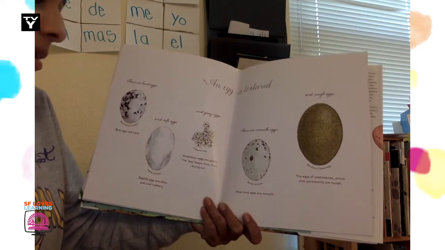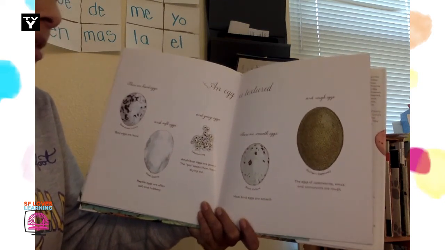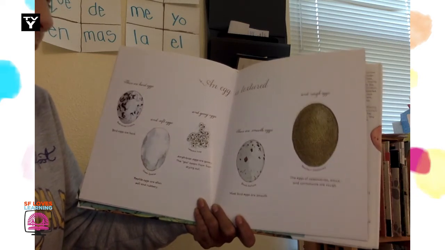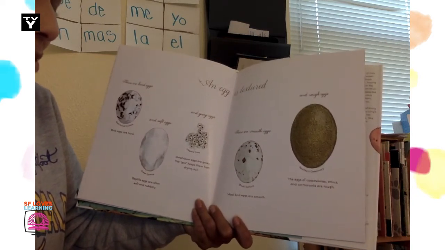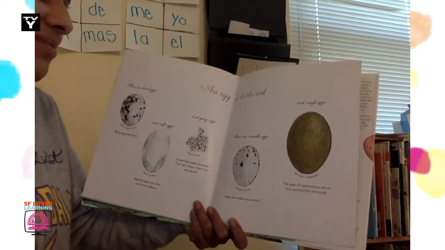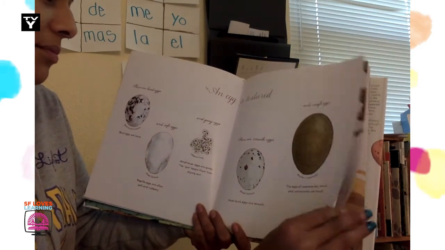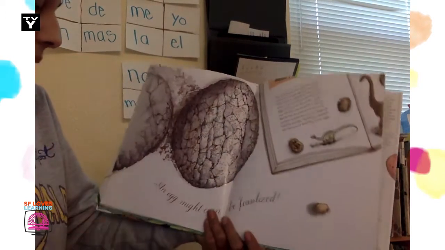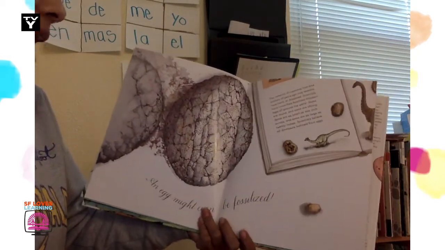There are smooth eggs. Most bird eggs are smooth. And rough eggs. The eggs of cassowaries, emus, and cormorants are rough. An egg might even be fossilized.